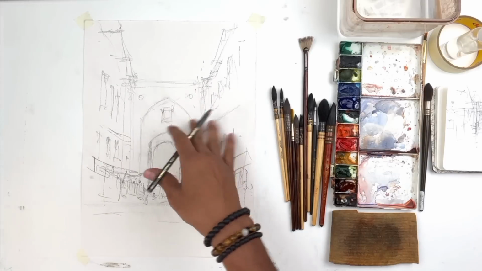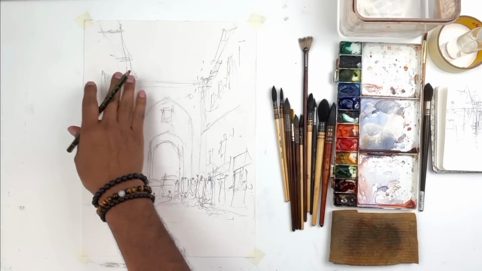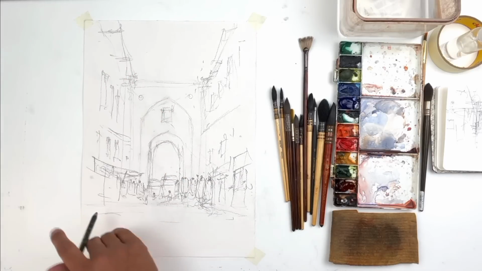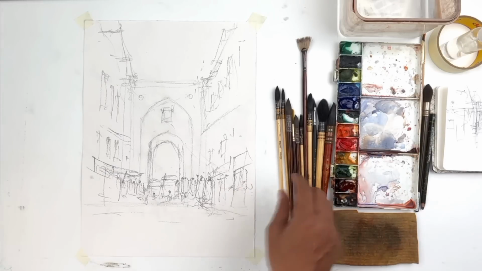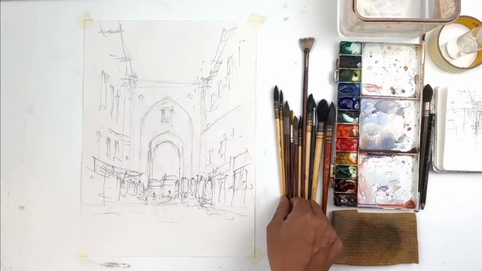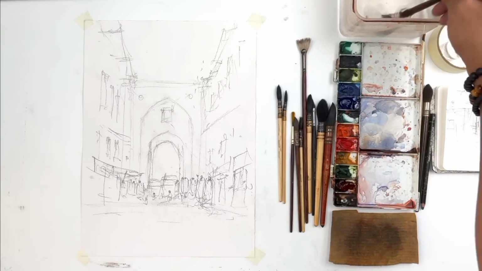I will create another video on how to determine all of that, but let's stick with this concept at this moment. So now let's quickly paint the very first layer.